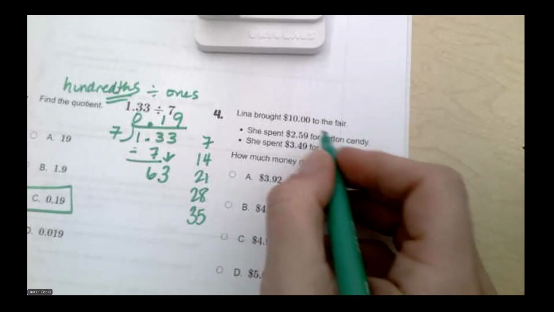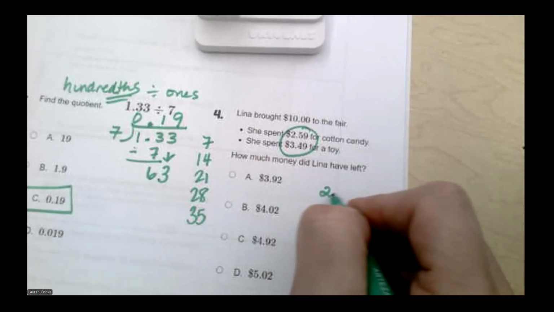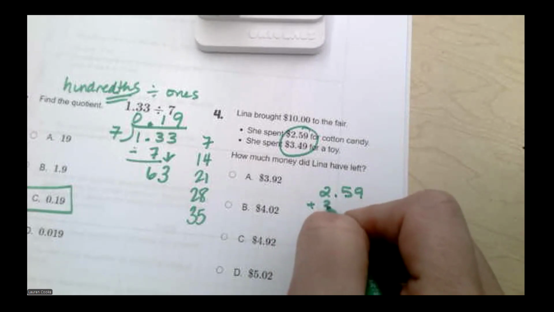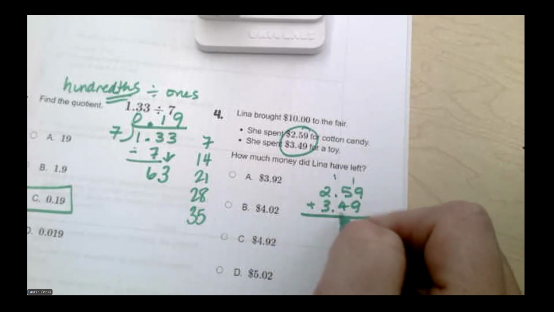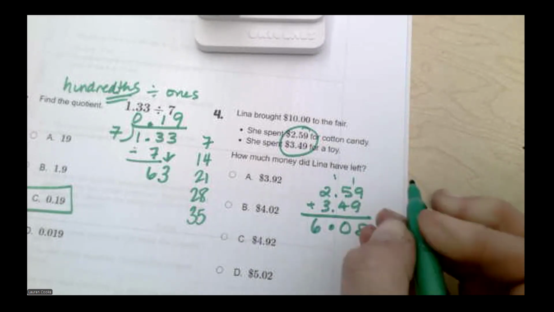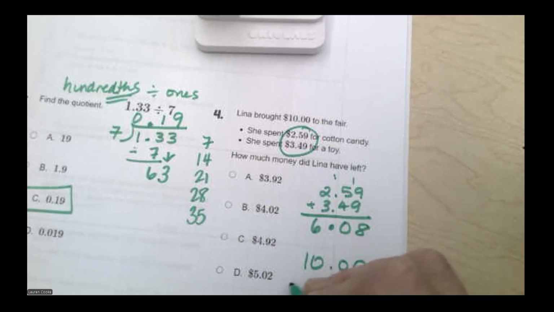All right, this was a 2-stepper. I need to combine these first. All right, so I have 18, 9, 10, decimal, 5, 6. So I have $6.08. And then I can take it away from $10. And I don't have any cents to subtract here.